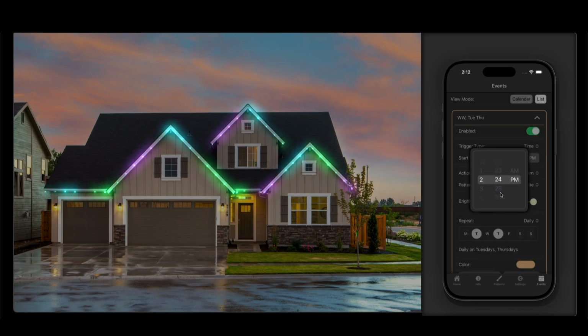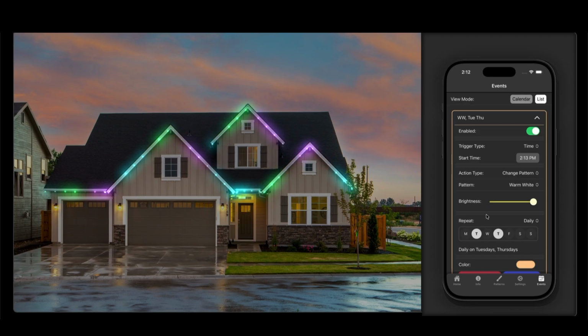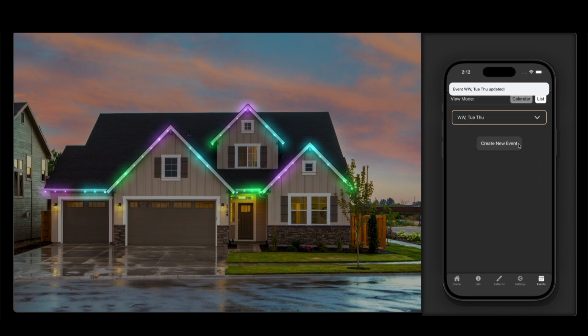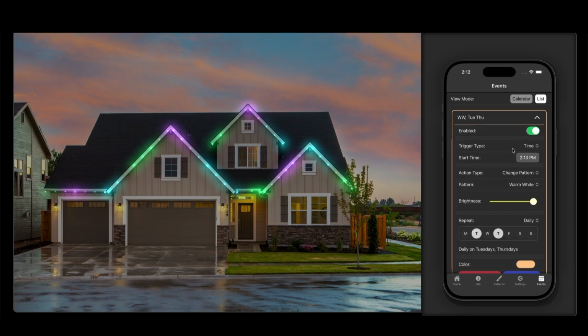If you'd like to set a daily pattern and only change it for certain holidays, it only requires a few simple events. Let's see what happens when our event is set to occur. I'm going to edit the start time to activate a bit sooner. At 2:13, our lights turn to warm white.